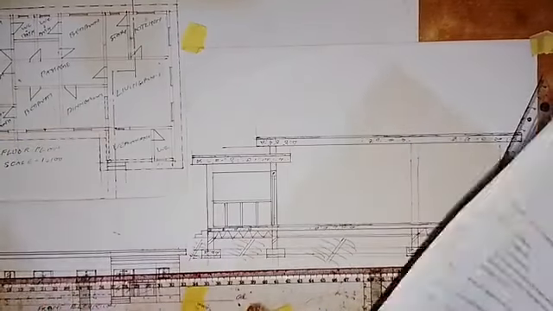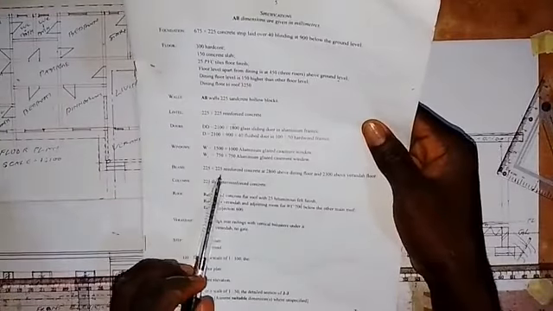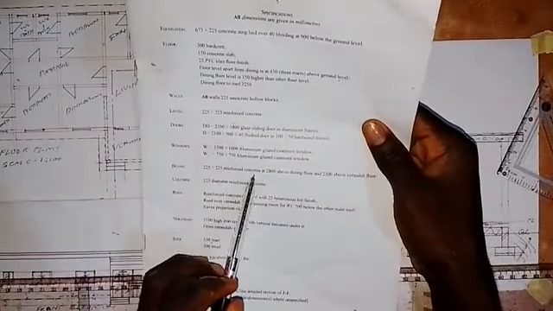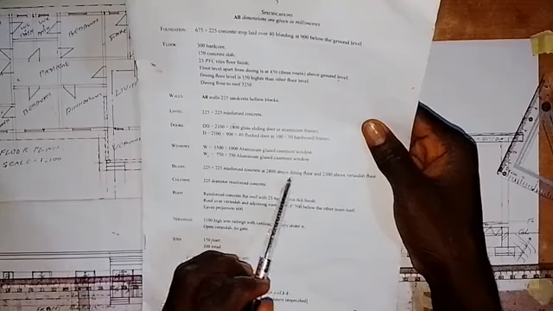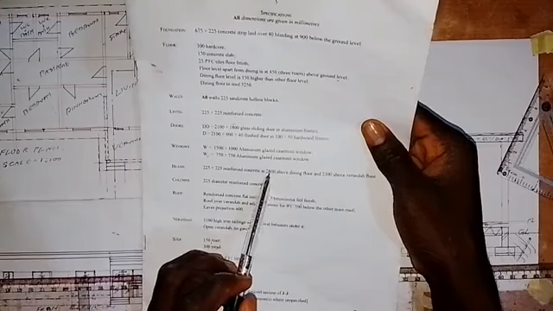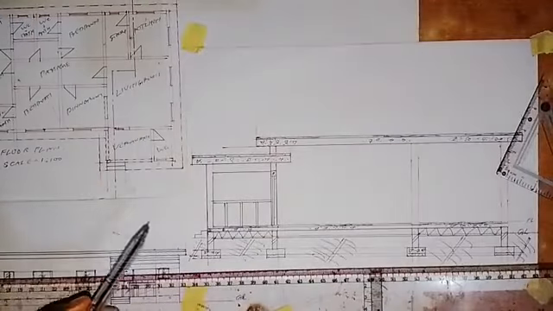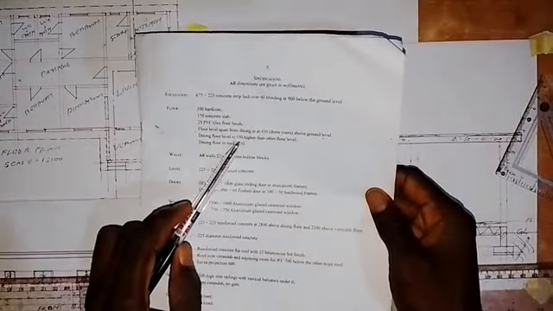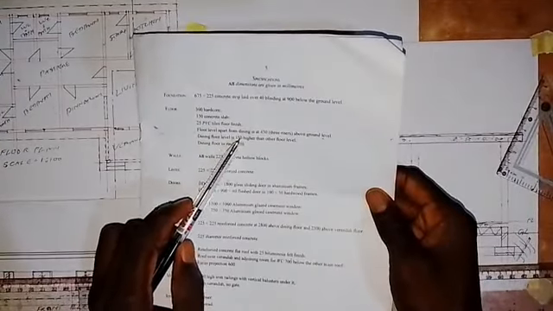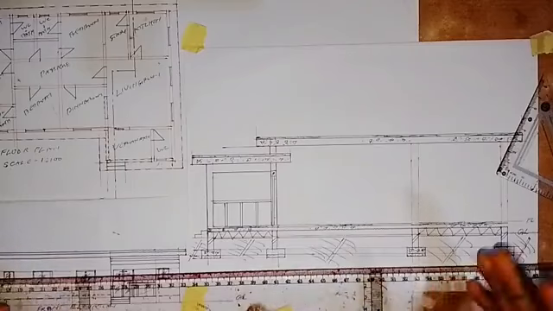They said the beam is 2,800 above the dining floor. Don't forget that the dining floor itself is 150 higher than the main floor. So we need to work that out.